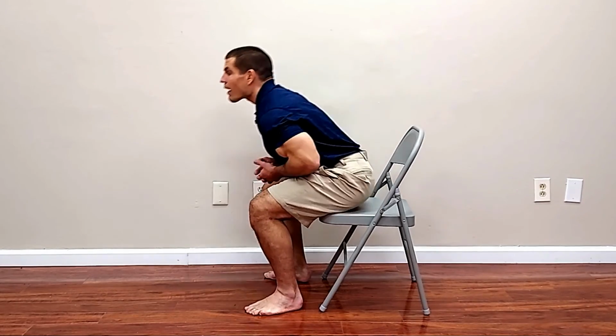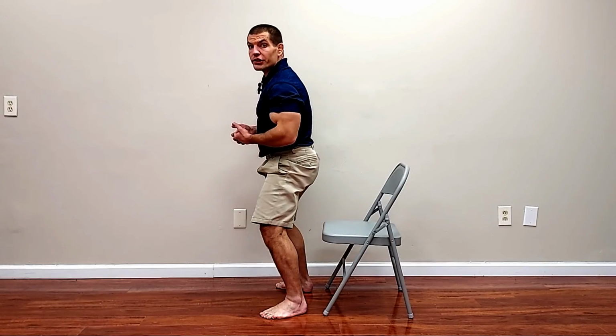So again, it's more glute than quad, and that decreases the amount of compression behind your kneecap. It also decreases the tension on the patellar tendon. So again, rock forward till your weight's over your feet, then push your hips back underneath of you.